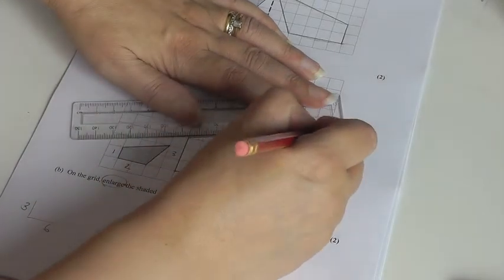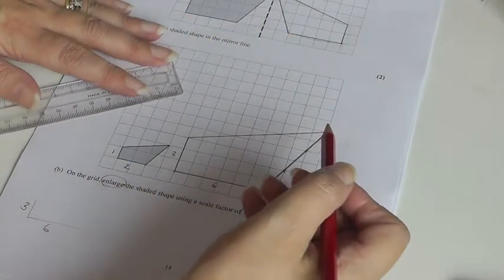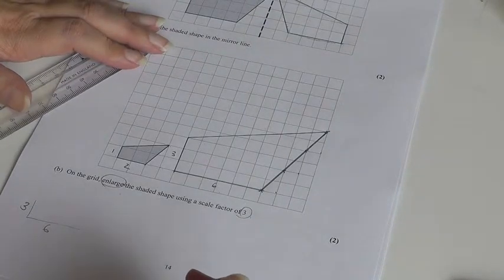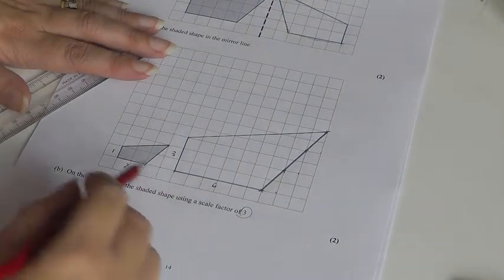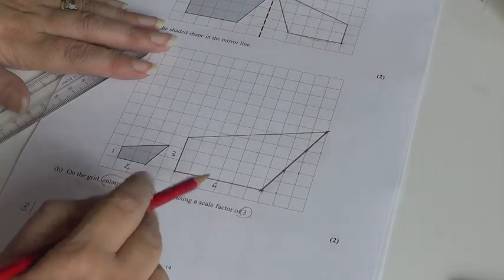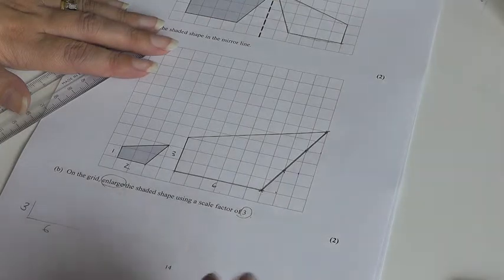You can check if your answer's right by actually measuring the lines and seeing that every single line on there is 3 times as long. For it to be an enlargement, it should look exactly the same as the original shape and just be bigger. If it's got thinner or fatter or the shape has changed, it's not an enlargement.